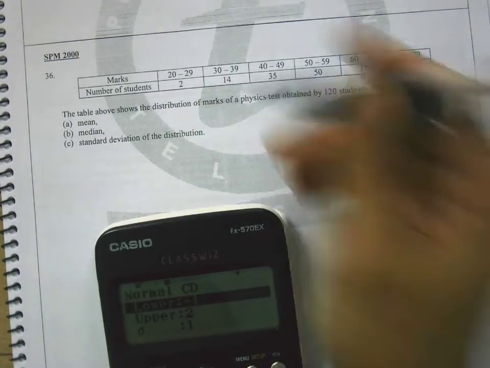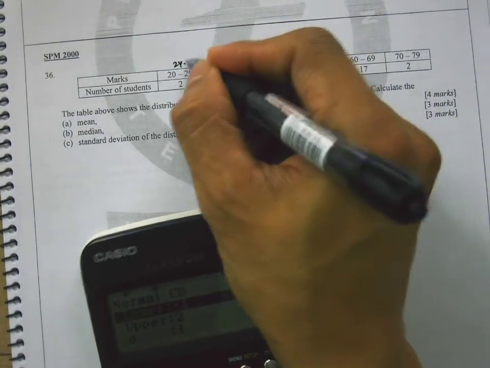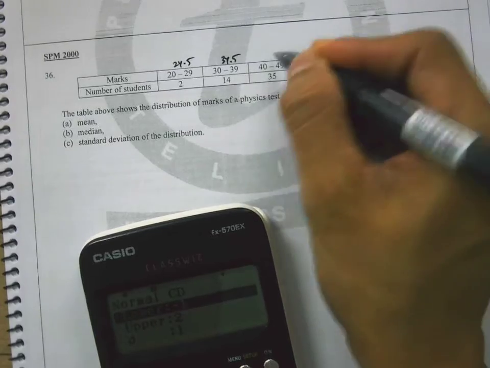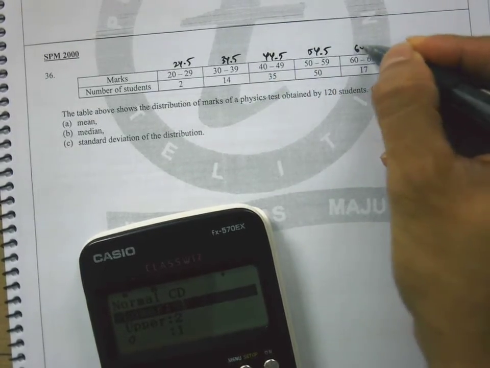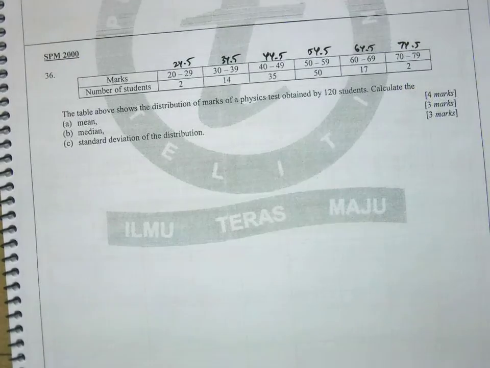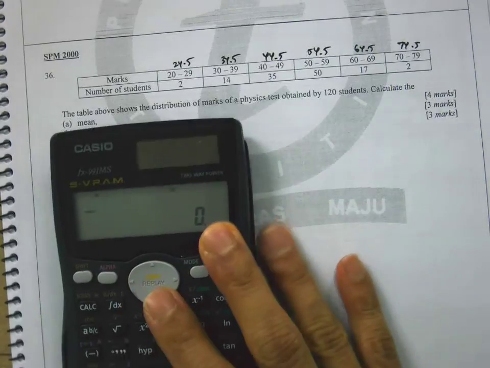By the way, what's your midpoint for the first value? 24.5, right? You add up, divide by 2, this will be 34.5. This is 44.5, 54.5, 64.5, and 74.5. Okay, fair to everyone. So this calculator can work, but I'll show you all three versions.